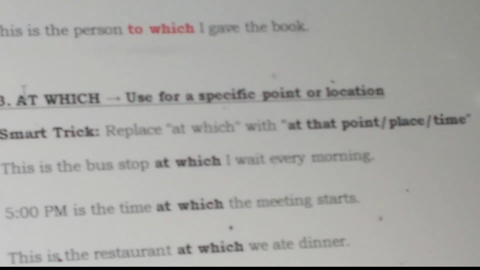The last one is at which. When you use at which, it is for a specific time, specific place, specific location. Look, this is the bus stop. Which place? Something special, the bus stop. So at that time we have to use at which. At 5 p.m. Look, we know the exact time.